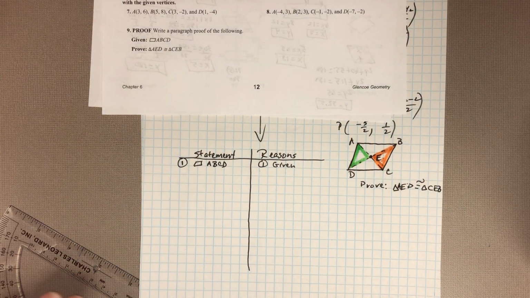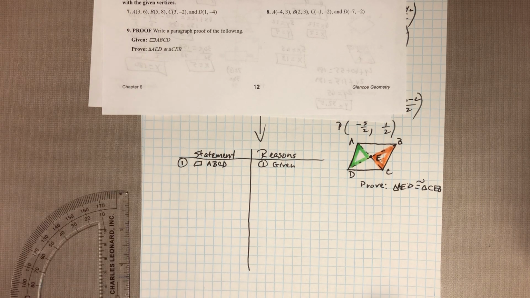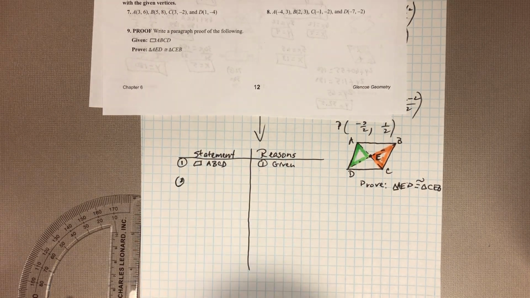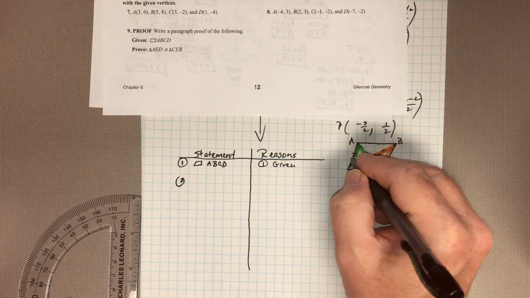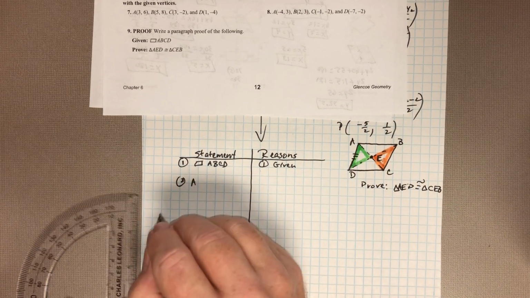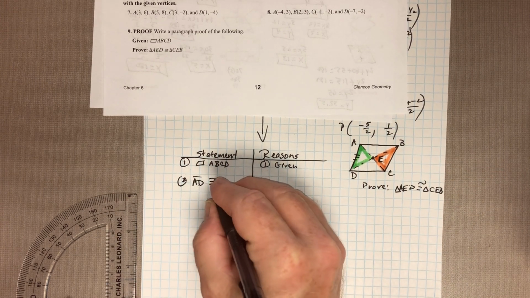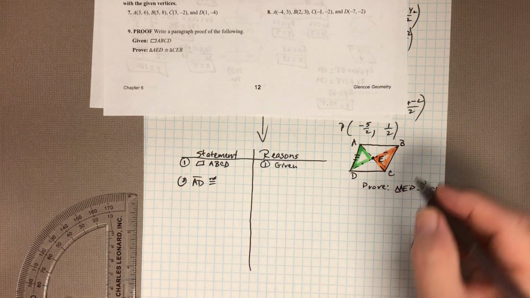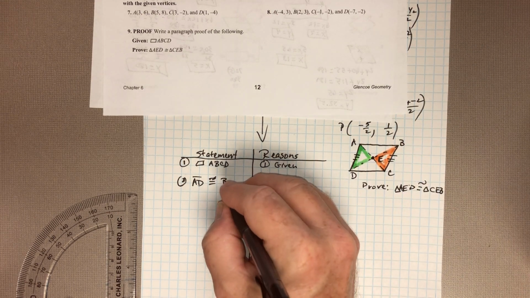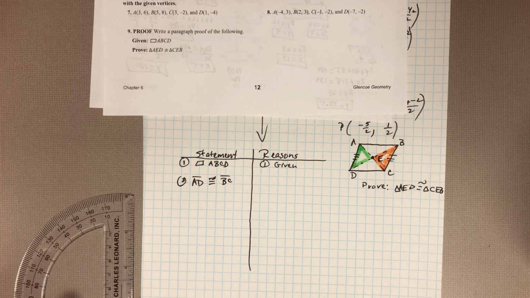Well, the first thing I would say, all right, is that segment AD, I'm going to put 3 tick marks on that segment. Segment AD is congruent to segment BC. All right.